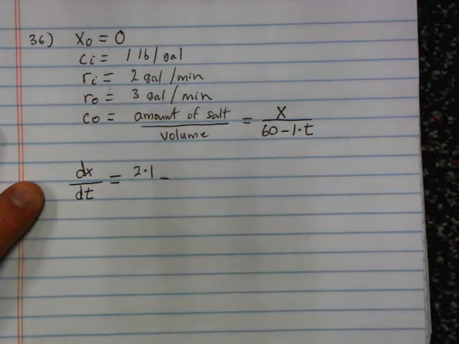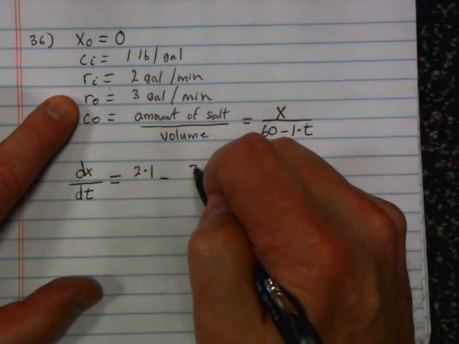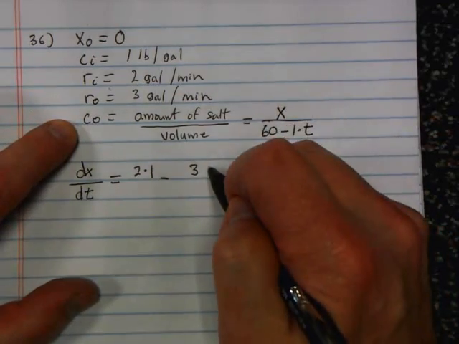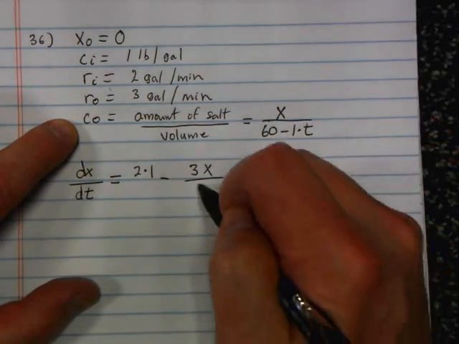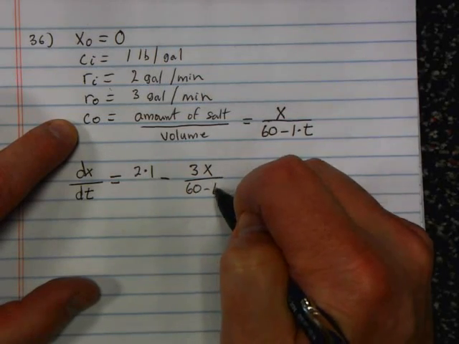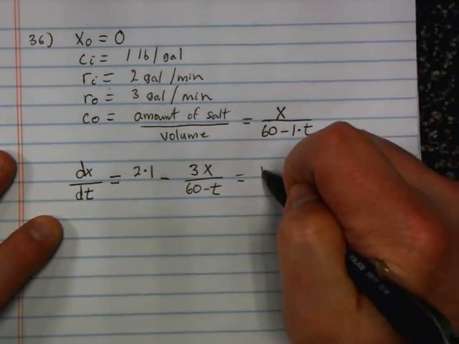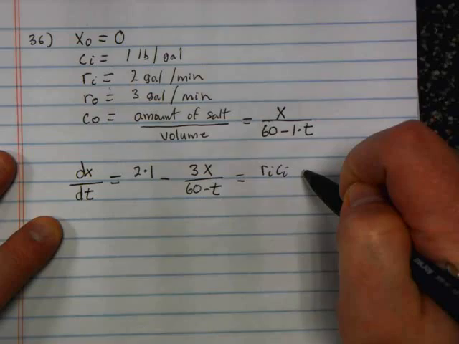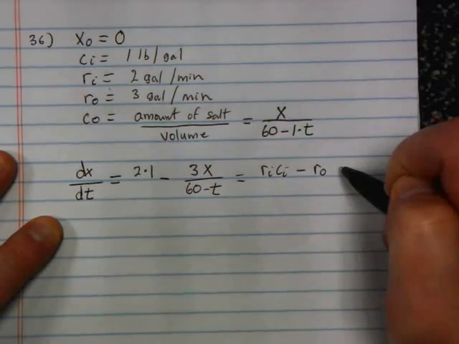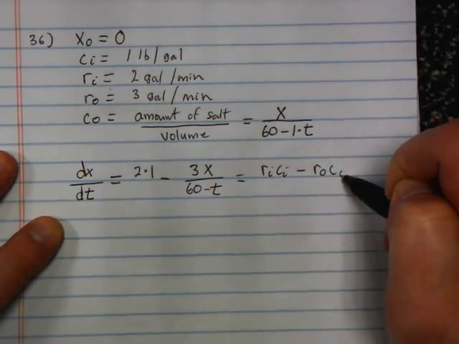The salt going out is our rate out, which is 3 times our concentration out, x over 60 minus t. So it's rate in, concentration in, minus rate out, concentration out.